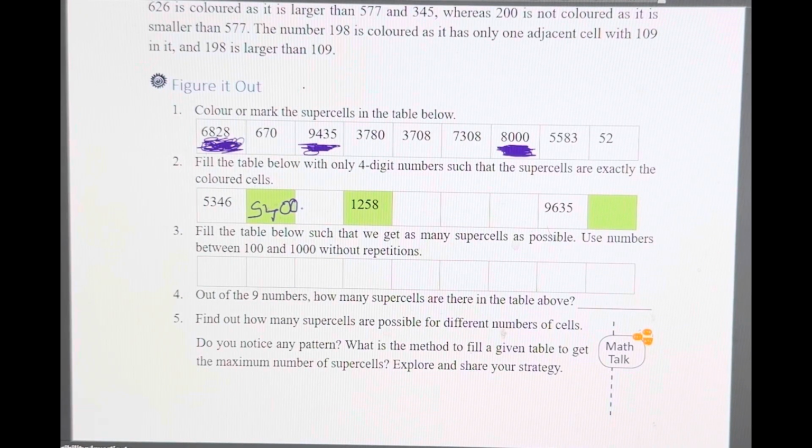So suppose we take 1001. This has become a supercell because both the neighbors are smaller than this 5400, and 1258 you want to make a supercell. So we can take 1000 here, or 1200, 1257, because it should be smaller than 1258. Whichever number you take, there are many possibilities in this case.